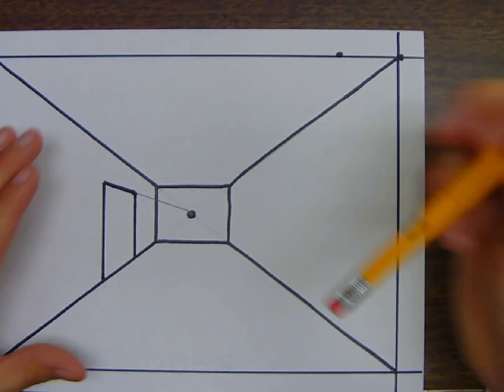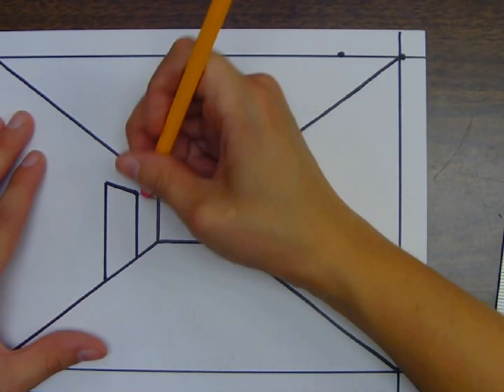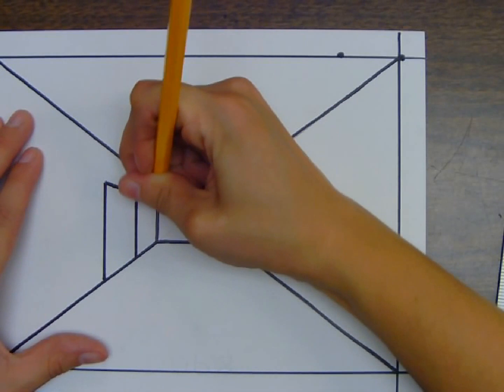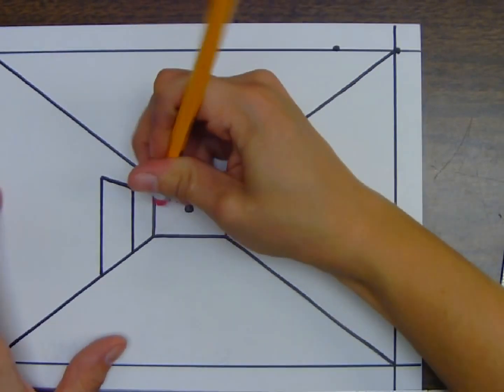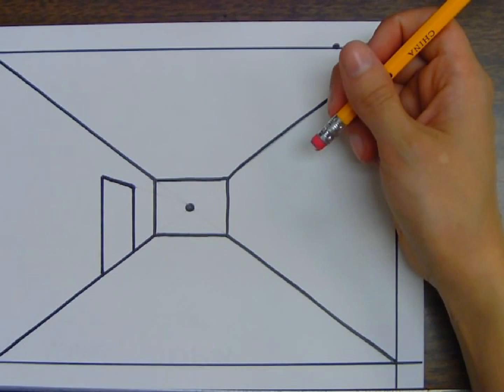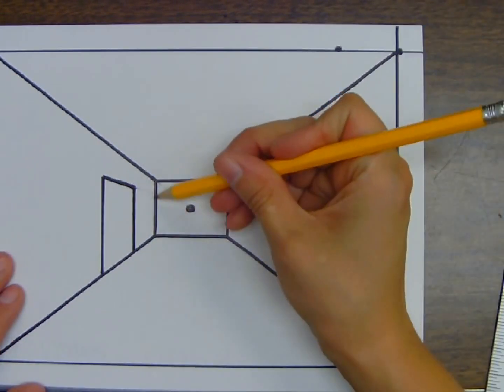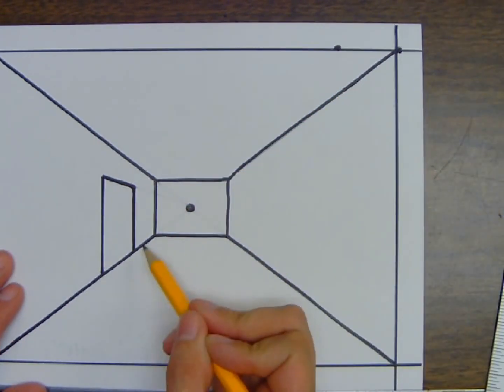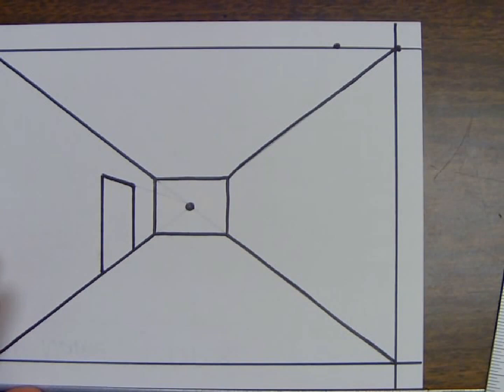The line that you're going to erase once you have this is the line that's right here and the line that's right here. But you want to make sure that you keep your vanishing point. Make sure you don't erase that. Okay? Also make sure you're not erasing these lines here. We want to keep those.